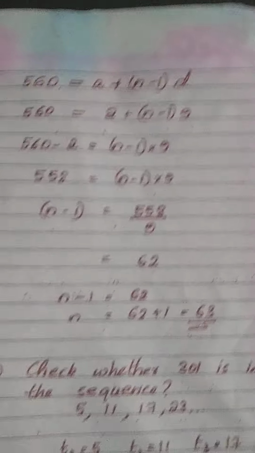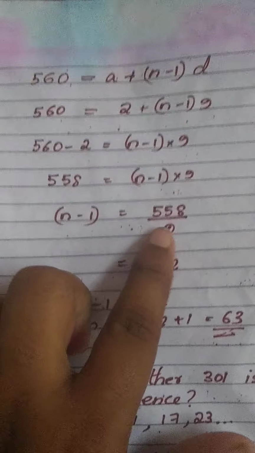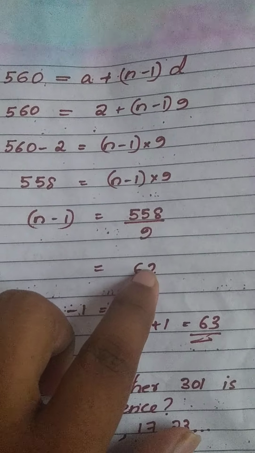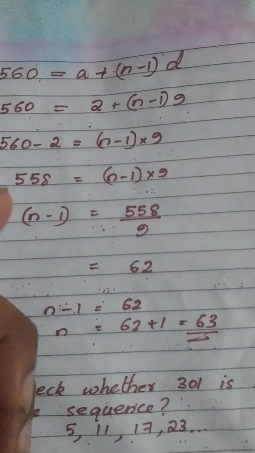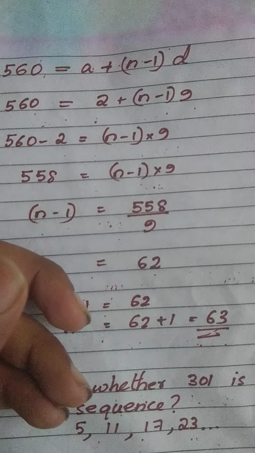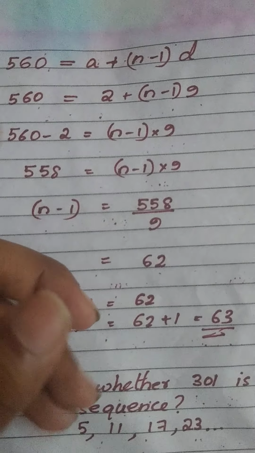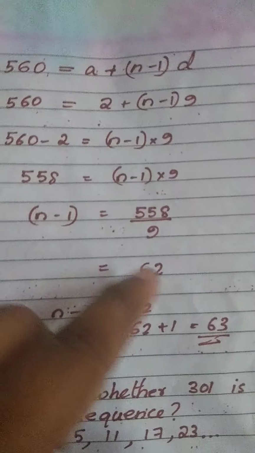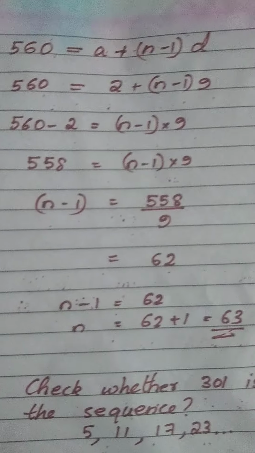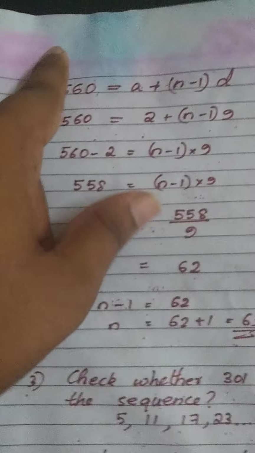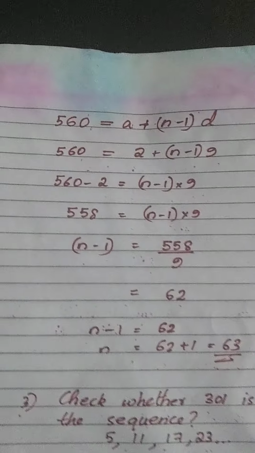Now I have another question. Suppose this answer was a decimal number. अब सोचो कि ये answer एक decimal number था. So do you think 560 will be a member? Just going to repeat it one more time. Imagine इधर 62 के स्थान पे you got 62.5. अगर 62.5 इधर मिला तो do you think 560 will be a member of the arithmetic progression?